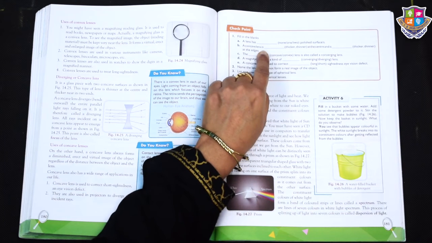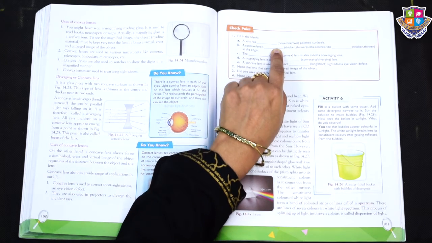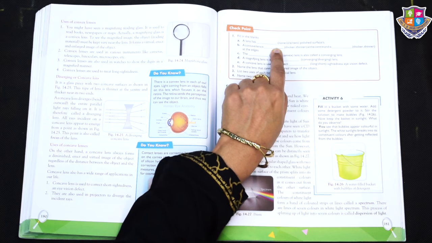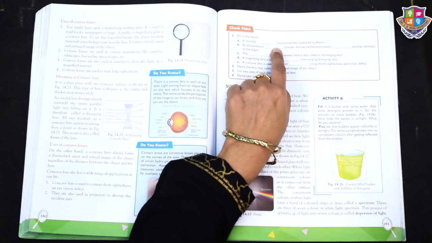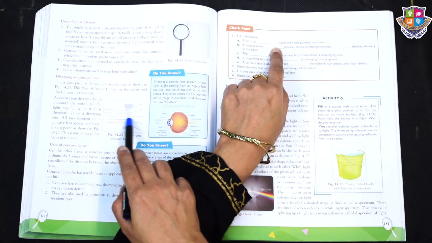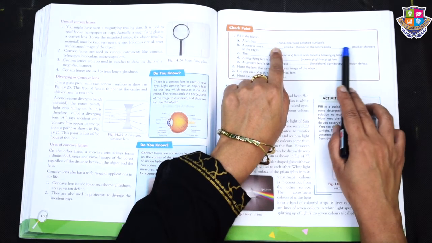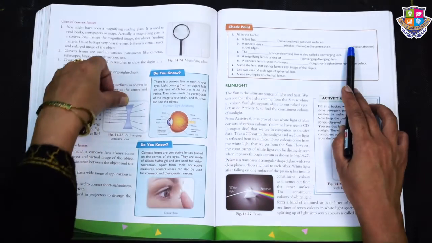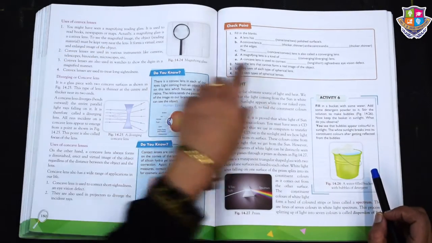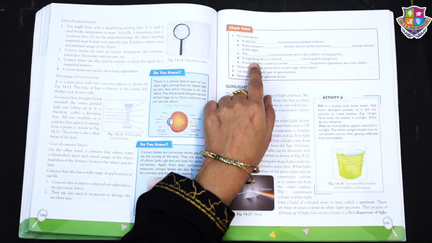A concave lens has dash at the center. Now tell me fast. Thinner. Yes, at the center concave is thinner. You can see concave over here, thinner at the center and thicker at the edges. Right, children? I think you are not confused.